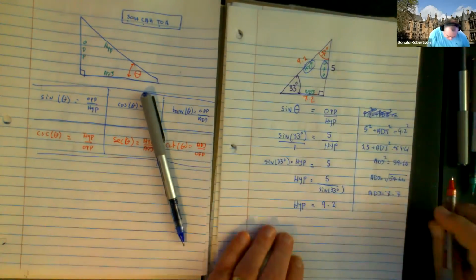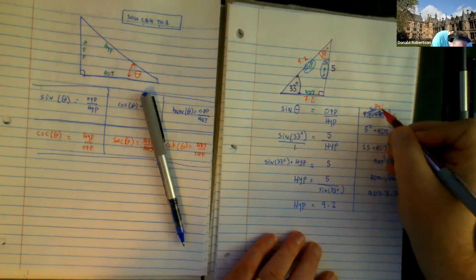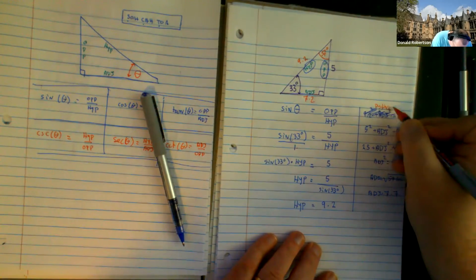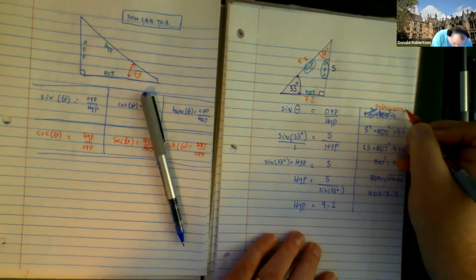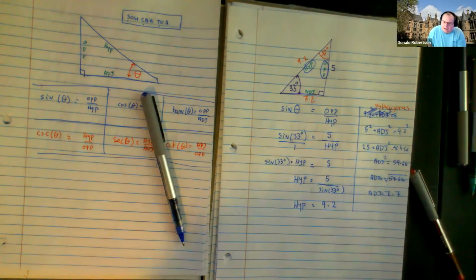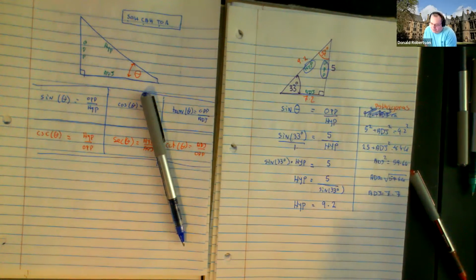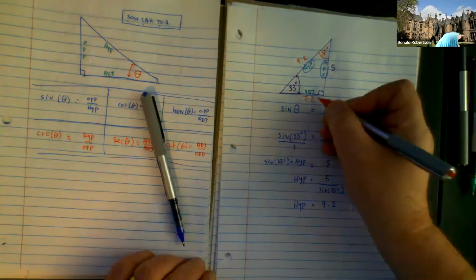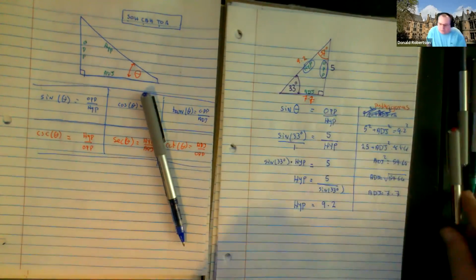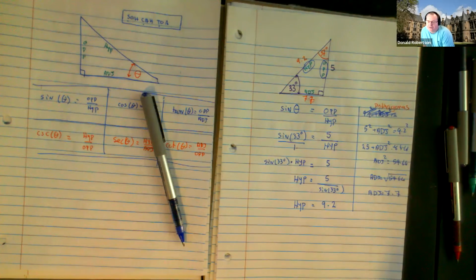And you can use Pythagoras to find that. What other method, totally different from what we just did, could I also use to find the adjacent? There we go. What other way could I use?